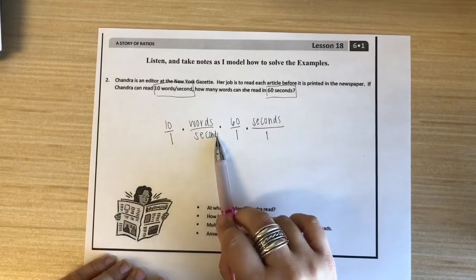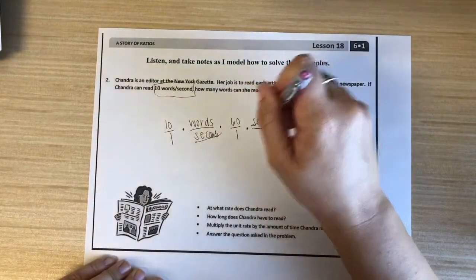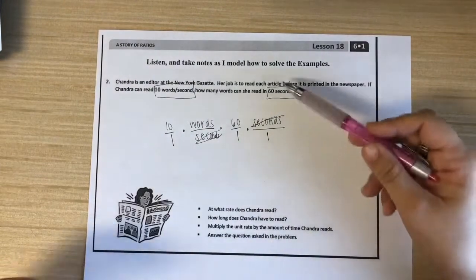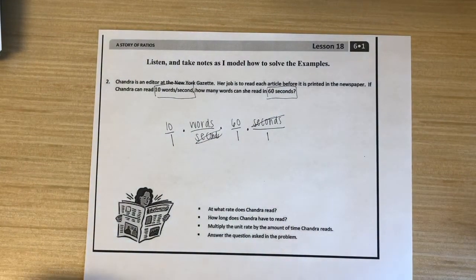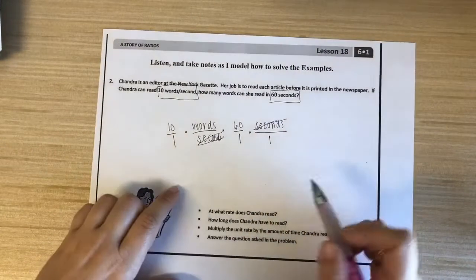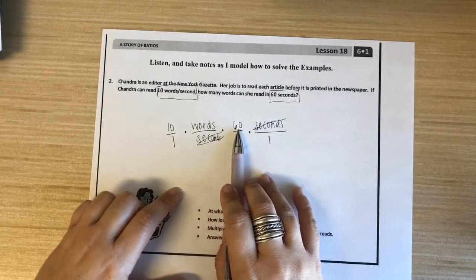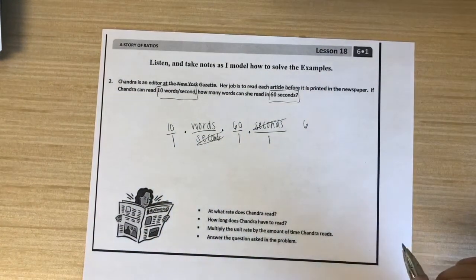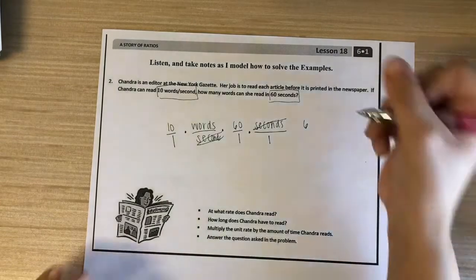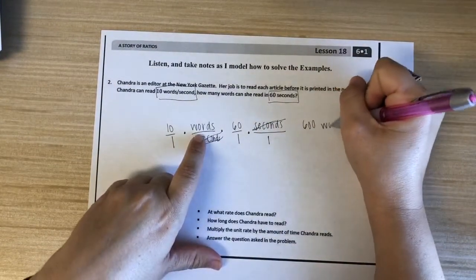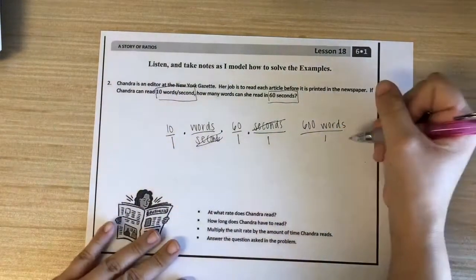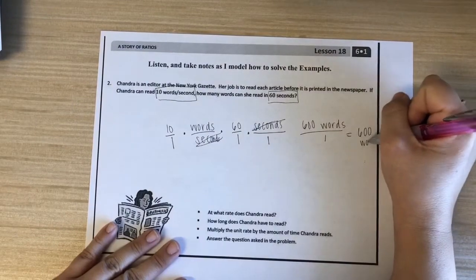Remember what I said, when we have seconds here and seconds here, those cancel each other out. They would reduce down if I moved the order of these two. It would be seconds over seconds. We can reduce that down. It's the same thing. So now we just multiply straight across. So I have 10 times 60. I know 1 times 6 is still 6. And all I'm simply going to do is add those 2 zeros back on because I can't forget about them. So 600. I have words as my label down here. It would just be 1 all the way across. So we know our answer is 600 words.